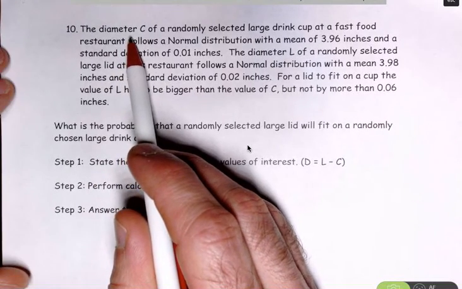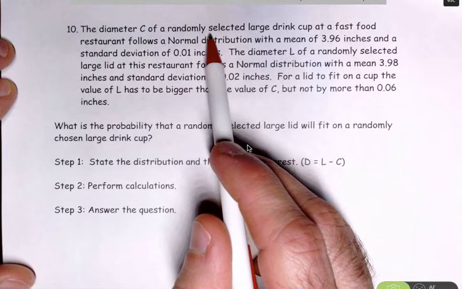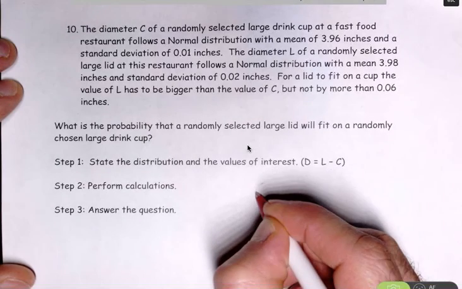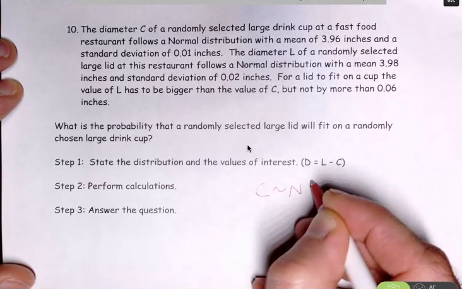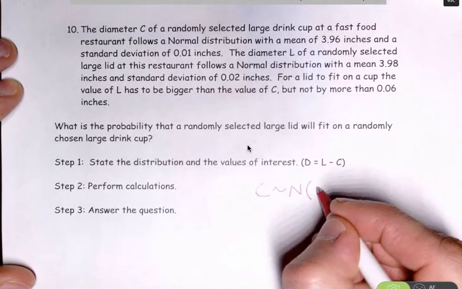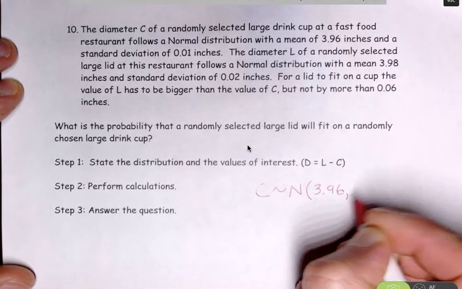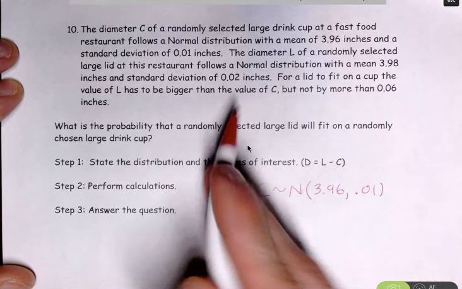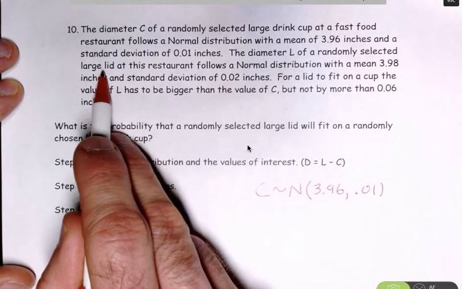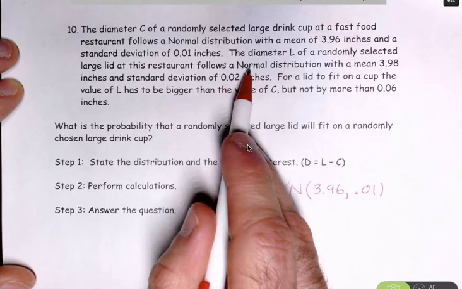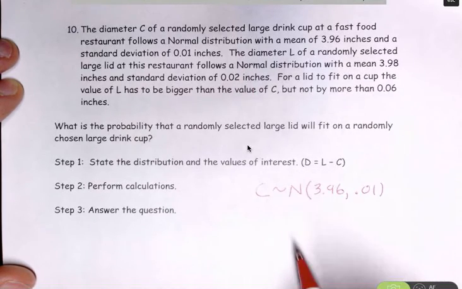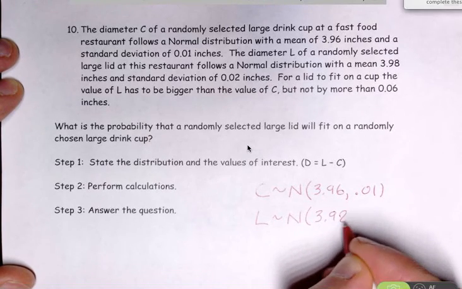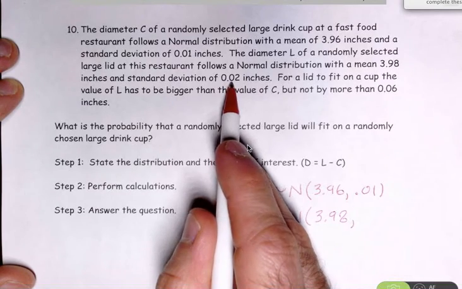The diameter C of a randomly selected large drink cup at a fast food restaurant follows a normal distribution, so I'm going to write that down first. C is distributed normally, mean of 3.96 inches and a standard deviation of 0.01 inches. The diameter L of a randomly selected large lid at this restaurant also follows a normal distribution with a mean of 3.98 inches and a standard deviation of 0.02 inches.